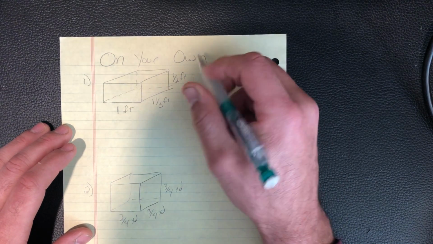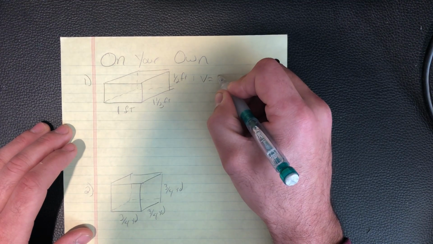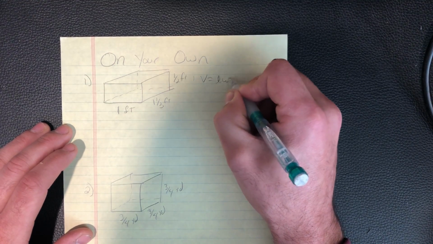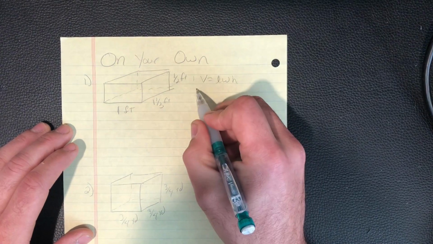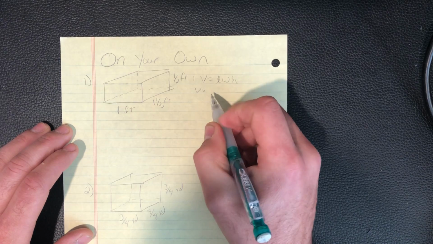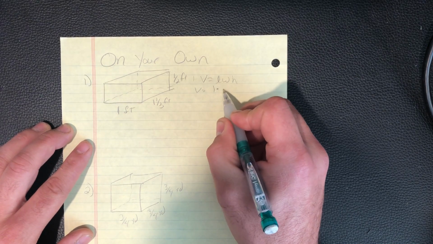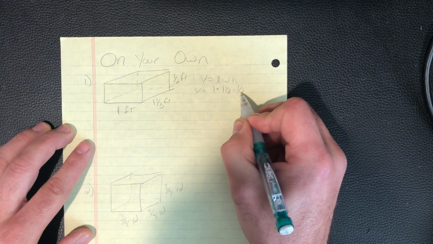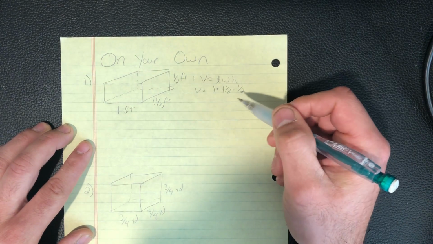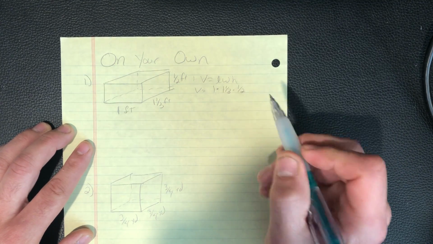First thing we're going to do is our formula. So volume is equal to length times width times height. I'm going to substitute. Volume is equal to, my length is 1, my width is 1 1/3, my height is 1/2. Now I need to convert to an improper fraction because I can't multiply by that mixed number.